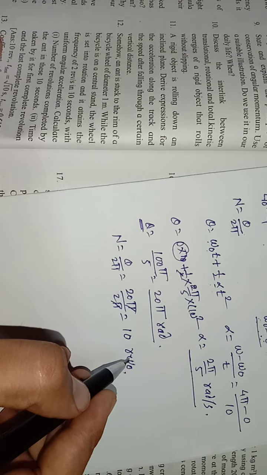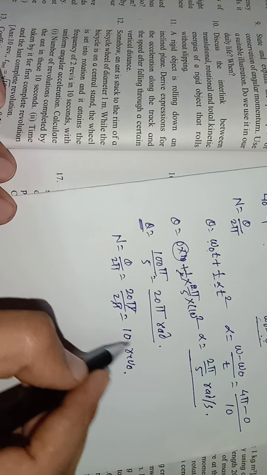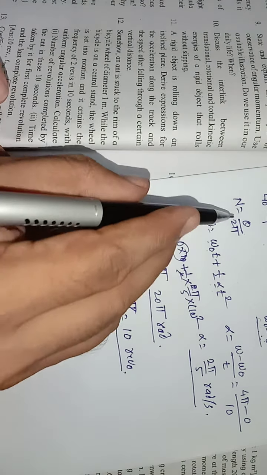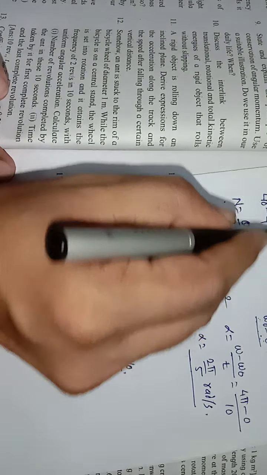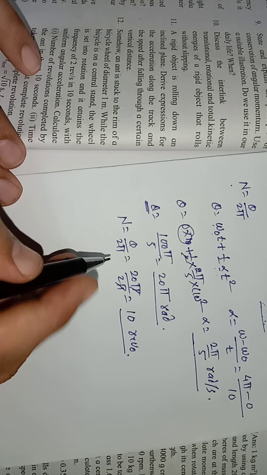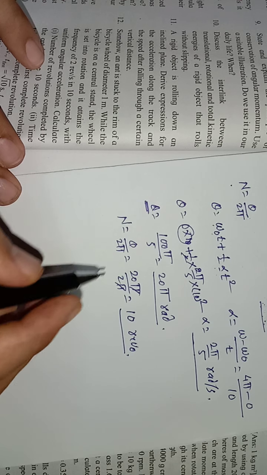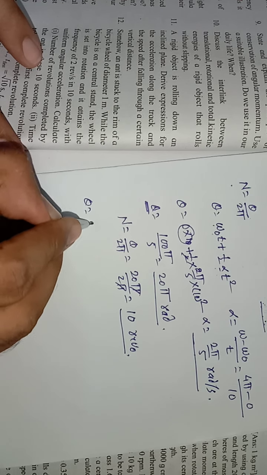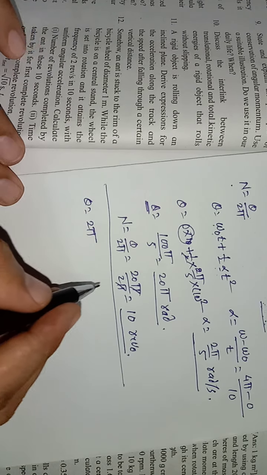The answer is 10 revolutions. So we calculate the first answer, n is equal to 10 revolutions. Now we go for t1, that is the time taken by the ant to complete its first revolution. For the first revolution, we know theta is equal to 2 pi.